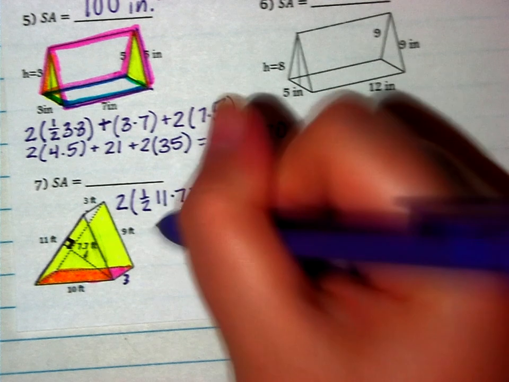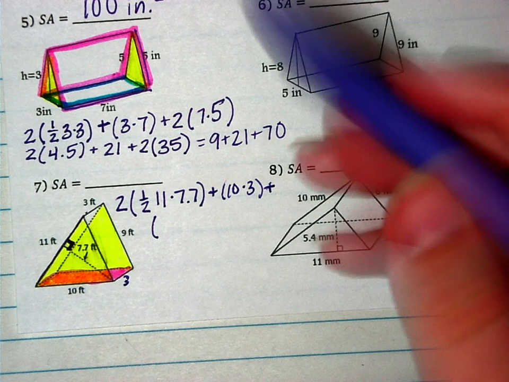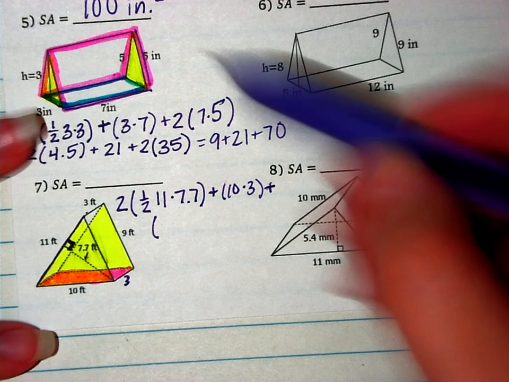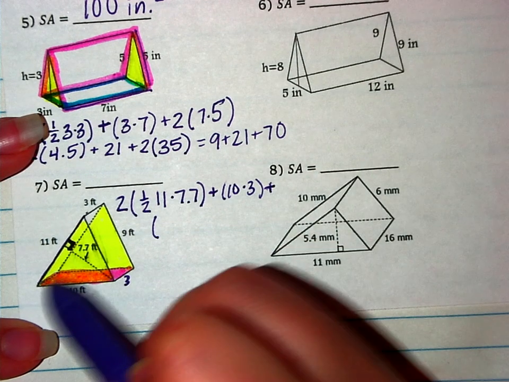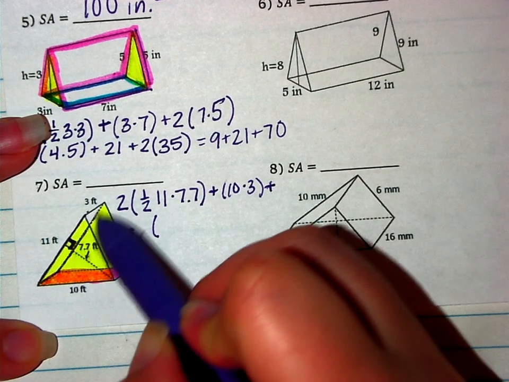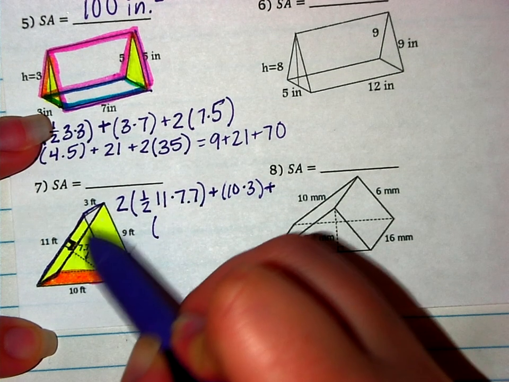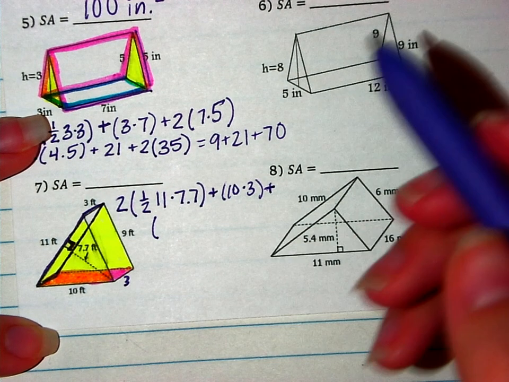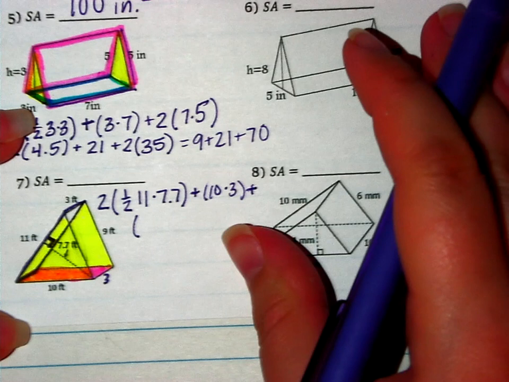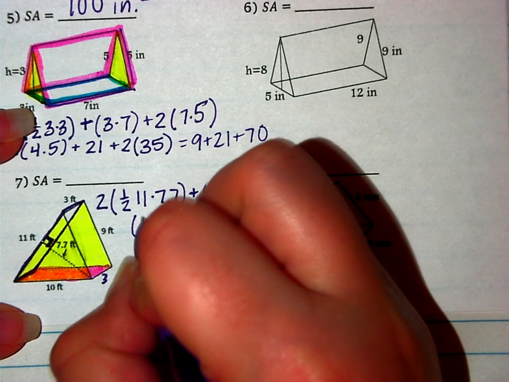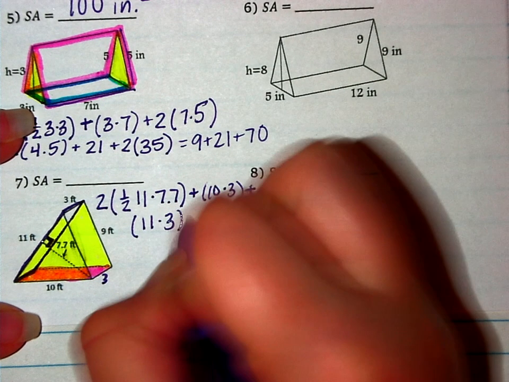Plus, I'm just going to continue it down here. We have the rectangle kind of here on the left. I'm just going to use my pen to draw it. We have 11 by 3 right here on the left. So our area, 11 times 3.